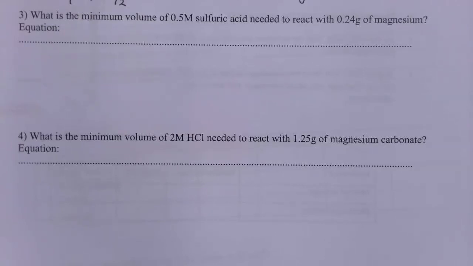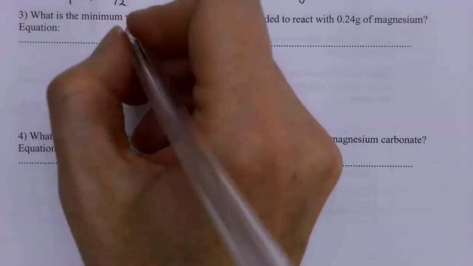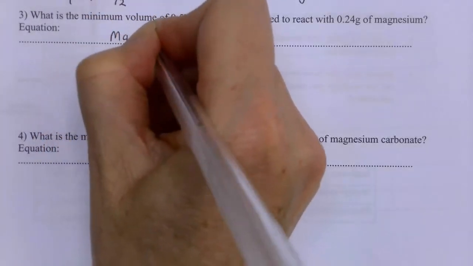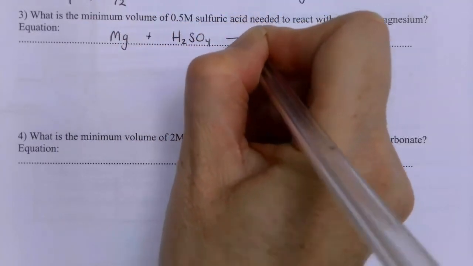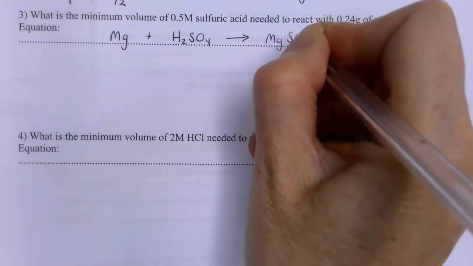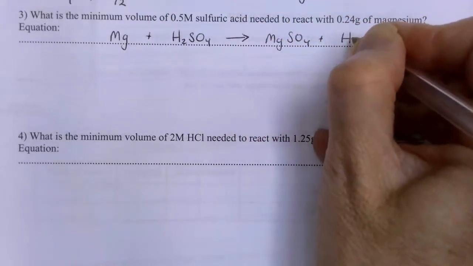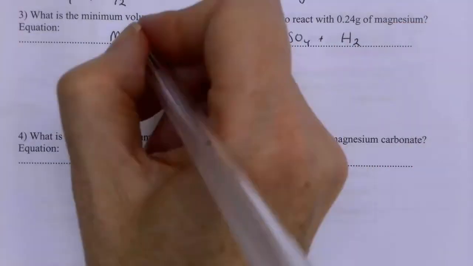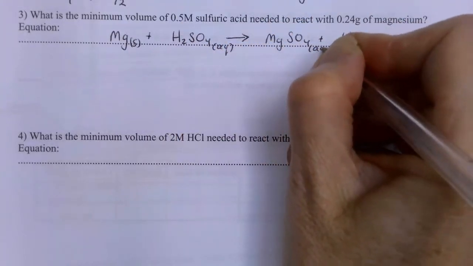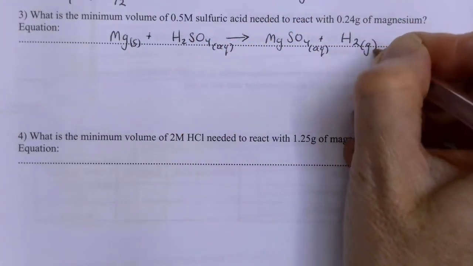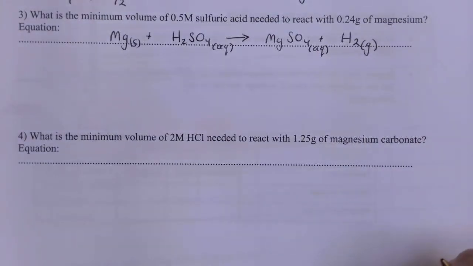And our third example is looking at the minimum volume of sulfuric acid needed to react with a certain mass of magnesium. Again, this is one of these general equations that you're expected to know. So metal, magnesium, plus acid, in this case sulfuric acid, will give me a salt, magnesium sulfate, and will release hydrogen gas. So again, I've got solid magnesium, aqueous acid, aqueous sulfate, and hydrogen is obviously a gas.